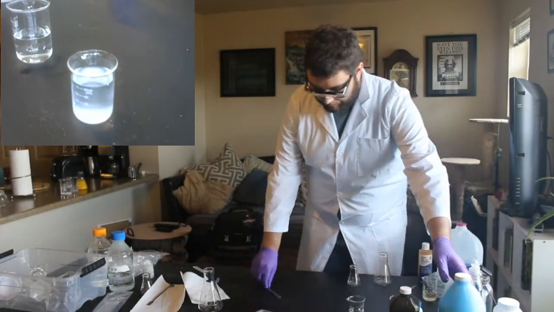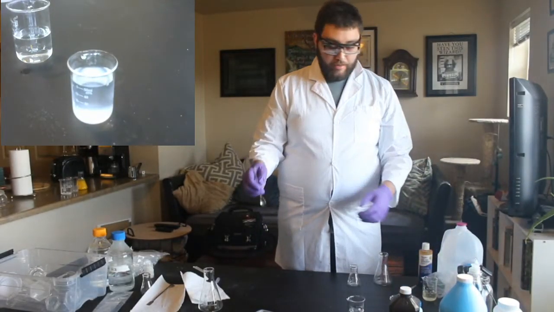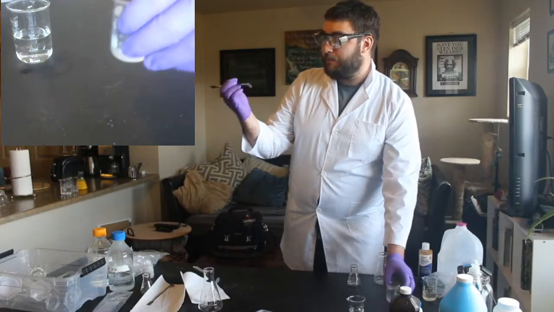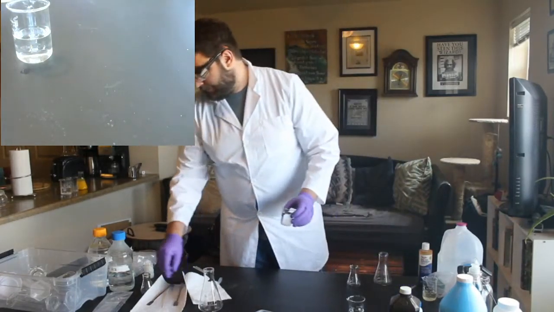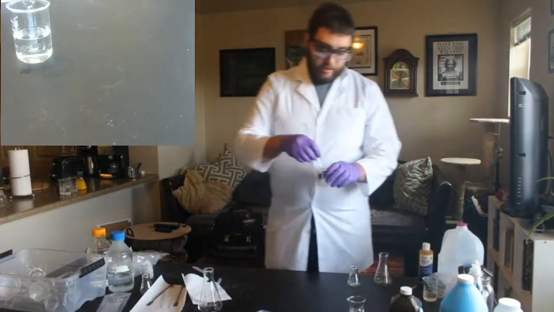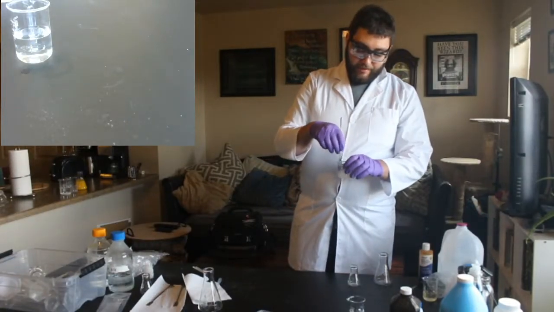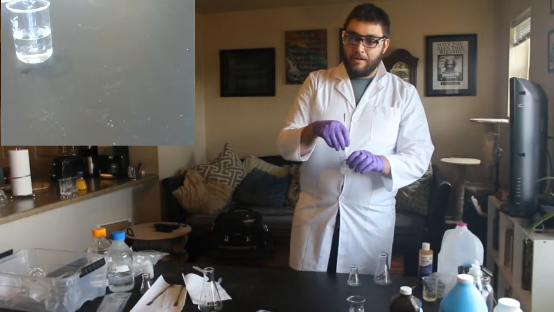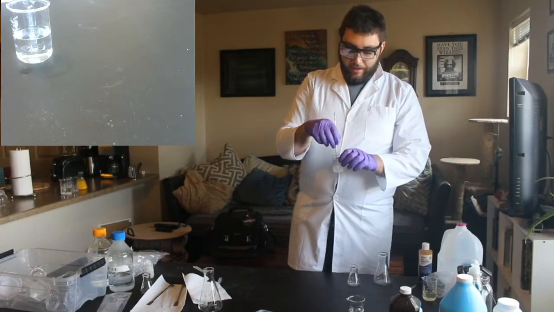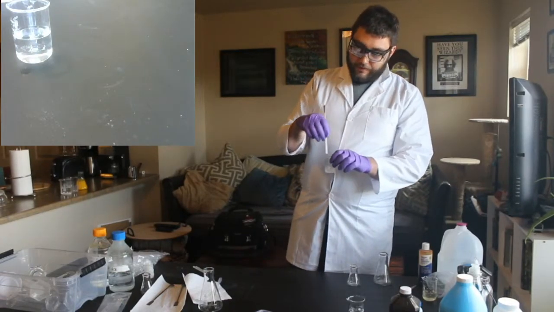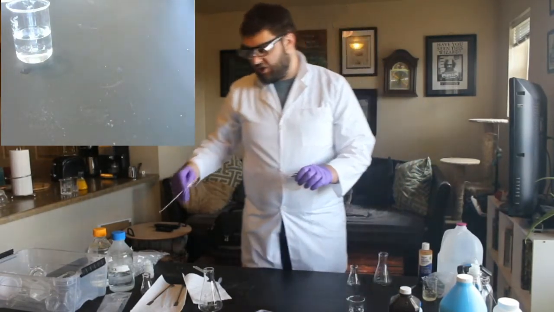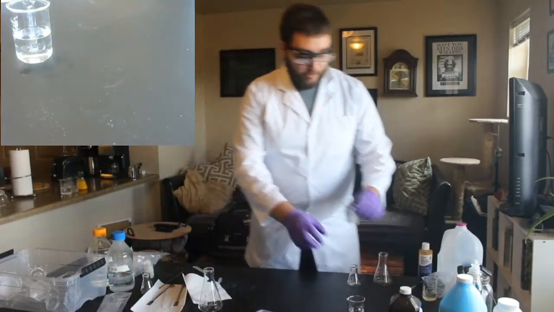I'm going to stir this with my spoon. Oh, no, I need a new spoon. So we're going to stir this up a little bit and combine those. It's a little cloudy, but it's still mostly clear. If you wanted to show this off to your friends and use less starch, you could totally do that and it would still work just fine.